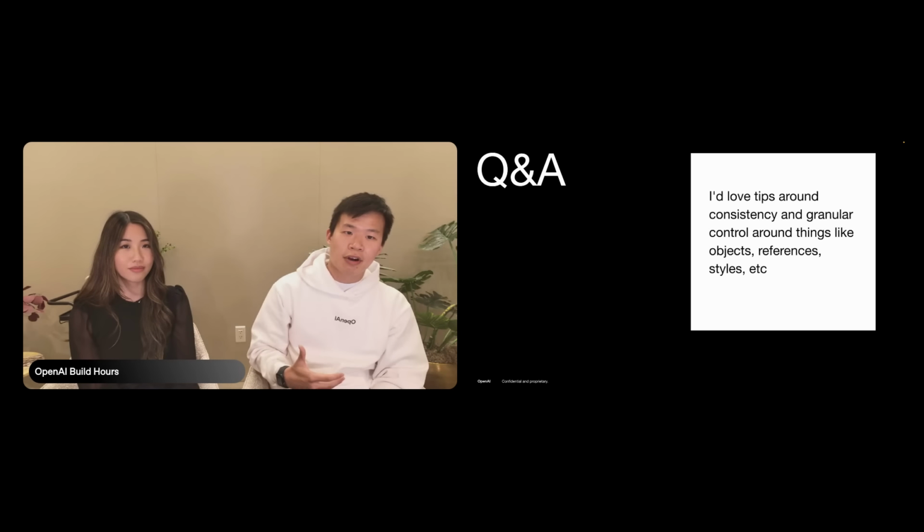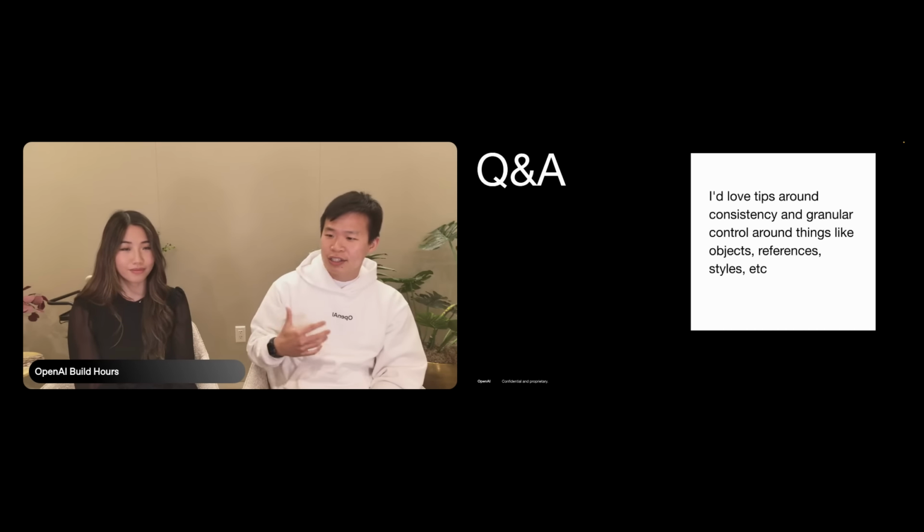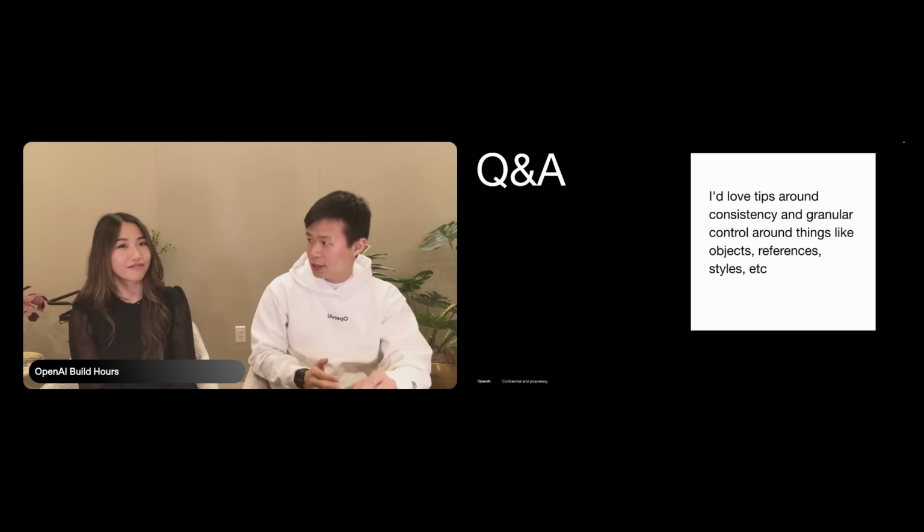And then the other things like granular controls like object references and styles, reference is one thing that I'll pull out from this question here, because we offer you the ability to pass in images as part of the input, reference images are actually hugely helpful to inform what it should be able to generate. So if you have reference images of objects that you want to put in a certain scene, or styles that you want the image to be generated with, you can pass all of them as image inputs. So prompt well and provide references. Those are, I think, the biggest two levers for this particular question.